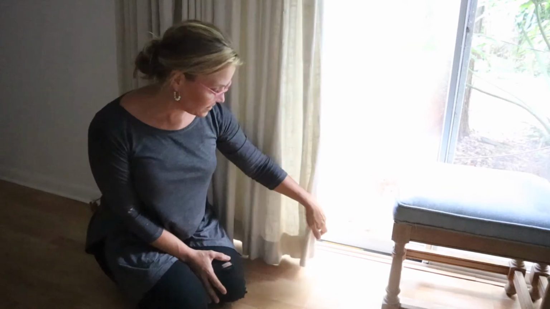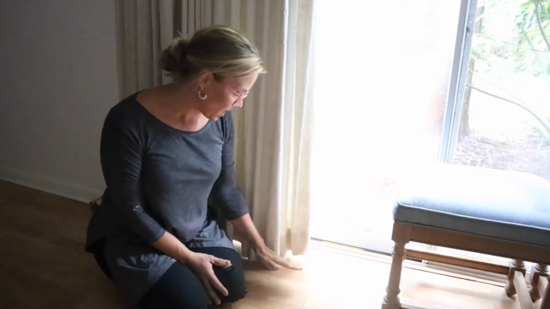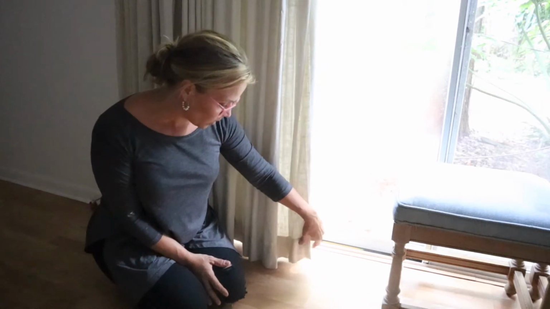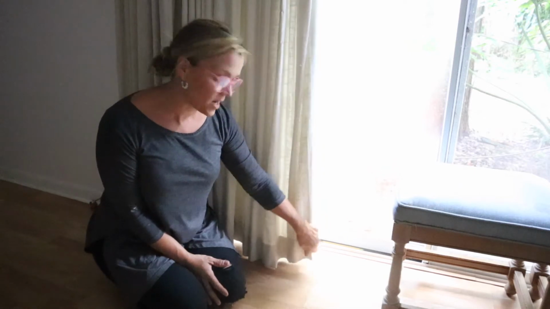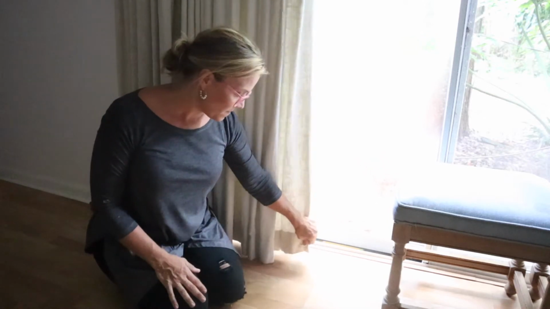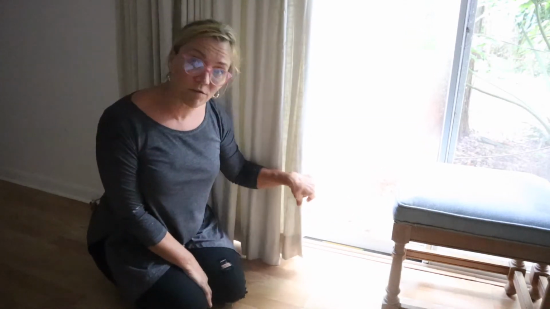Okay, so there's a couple reasons why the side seams of your curtains are up higher than the rest of your drapes. The first reason why your drapes could be shorter on the seam edge, the leading edge and the back edge of your curtains, is because of take-up.